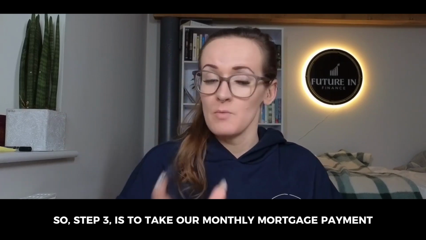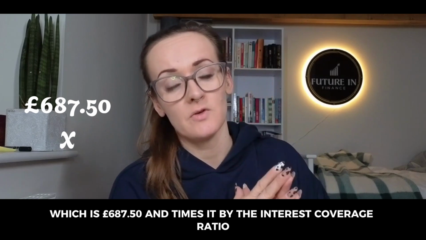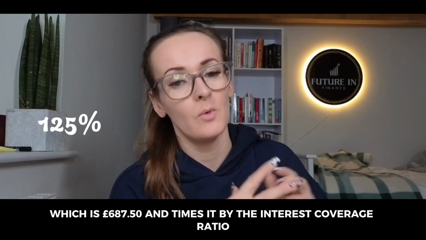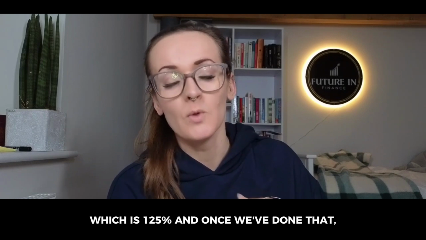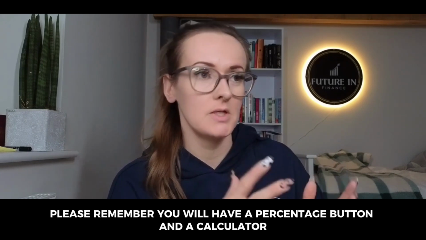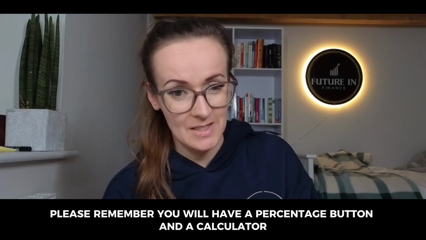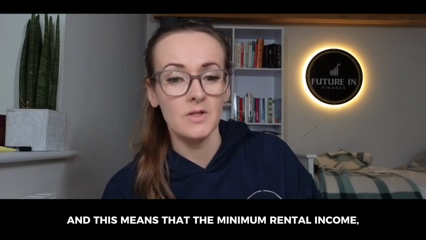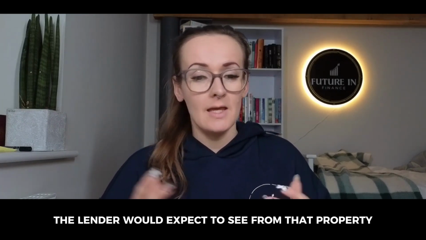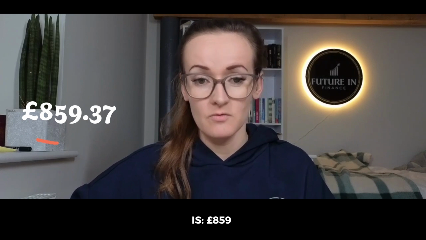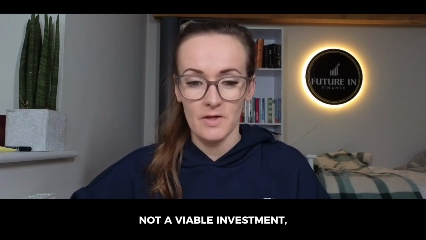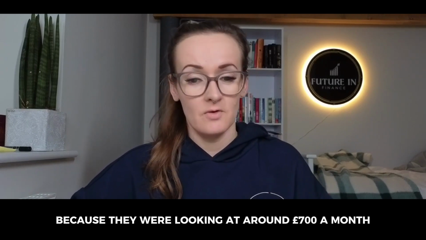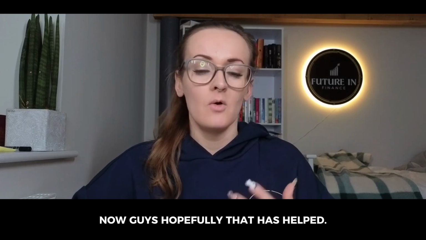So step 3 is to take our monthly mortgage payment, which is £687.50, and times it by the interest coverage ratio, which is 125%. And once you've done that on your calculator, please remember you will have a percentage button and a calculator in your exam. You should have a figure of £859.37. And this means that the minimum rental income the lender would expect to see from that property in order to consider it a viable investment is £859.37. So with that particular information we were given, not a viable investment because they were looking at around £700 a month.